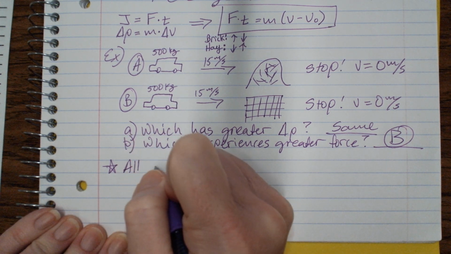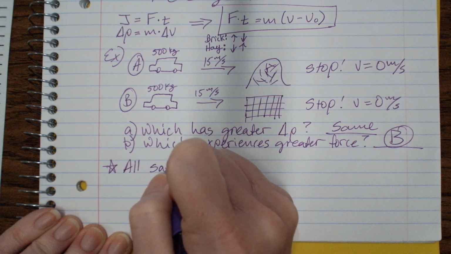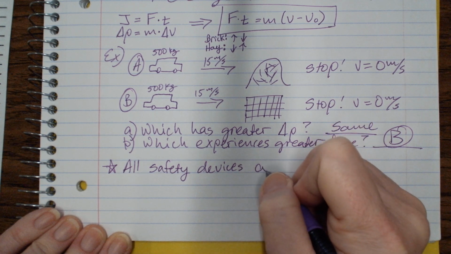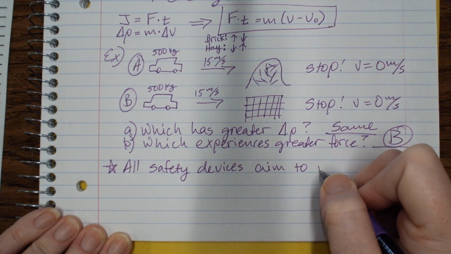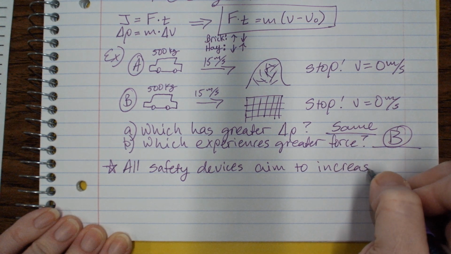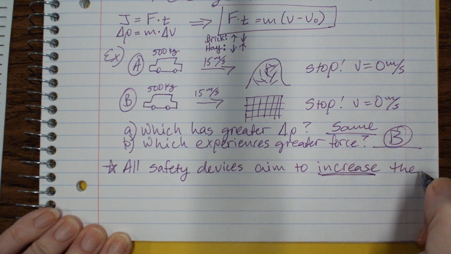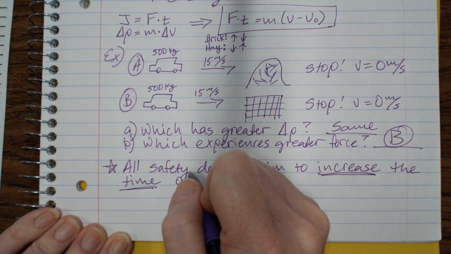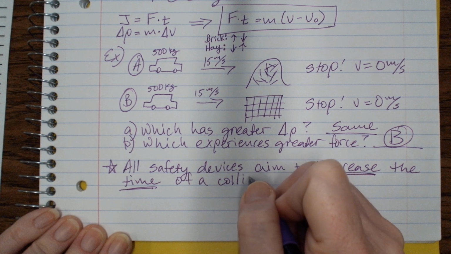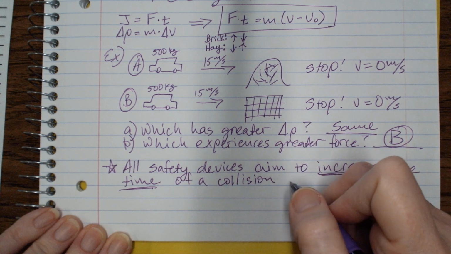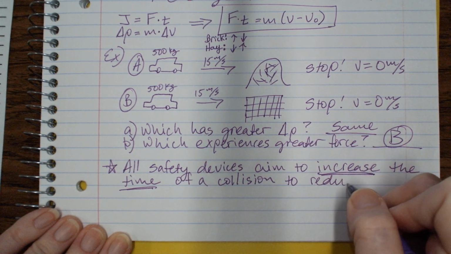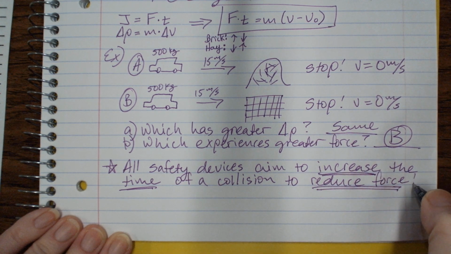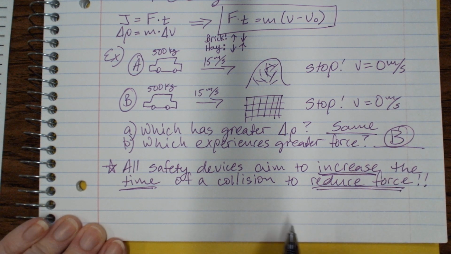All safety devices aim to increase the time of a collision to reduce force. Okay, so all safety devices.